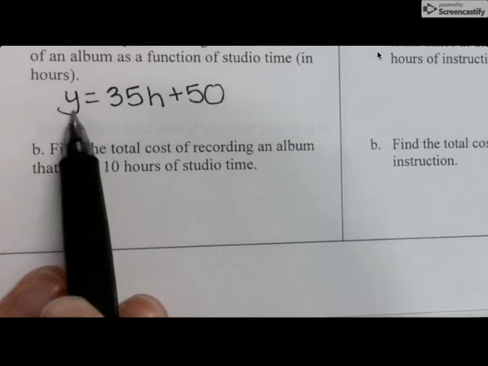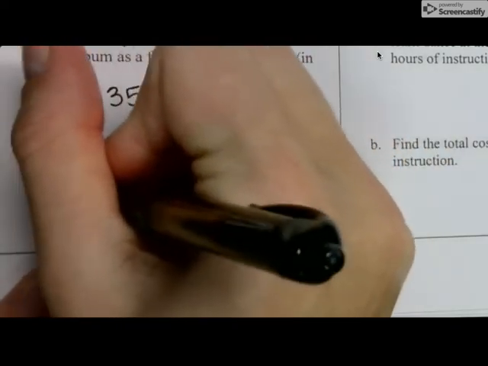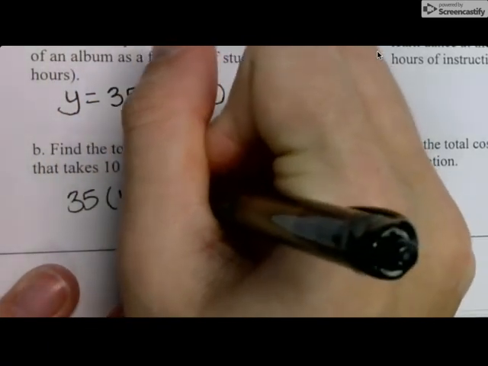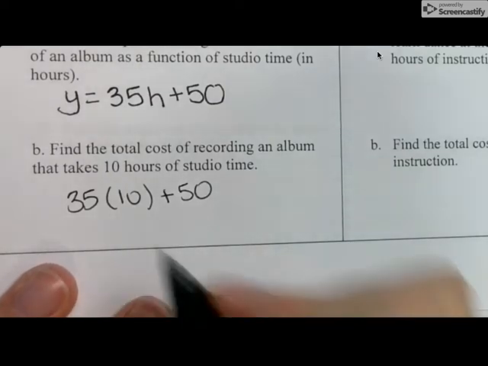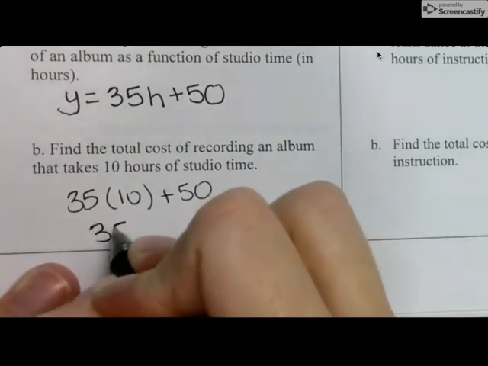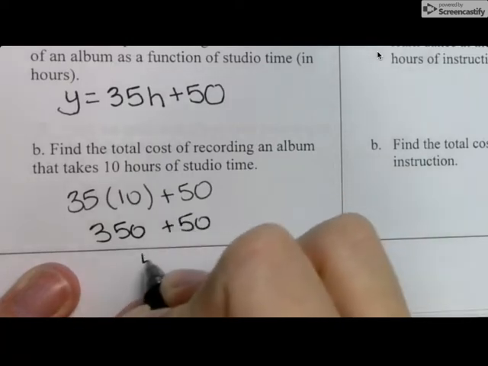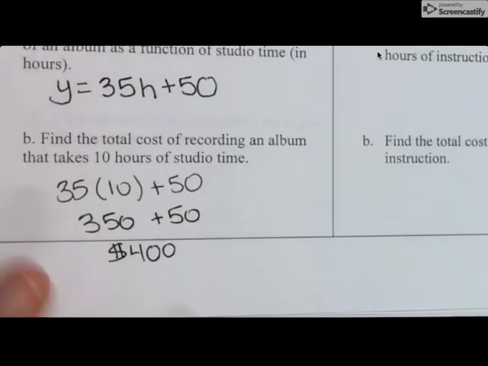So would I put that in for y or for h? For h. So I'm going to do 35, in place of h I'm going to put 10, and then I'm going to add 50. What's 35 times 10? 350. Plus 50, 400. And this is cost, and we're in America, so we're going to put $400.